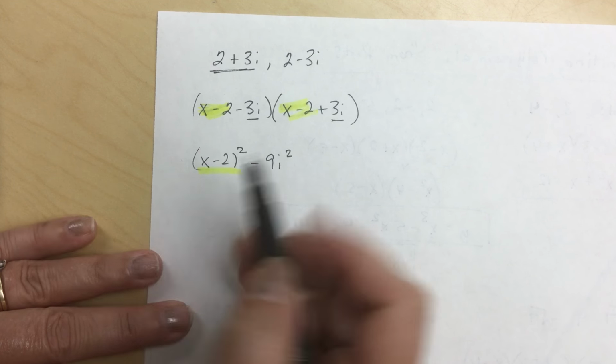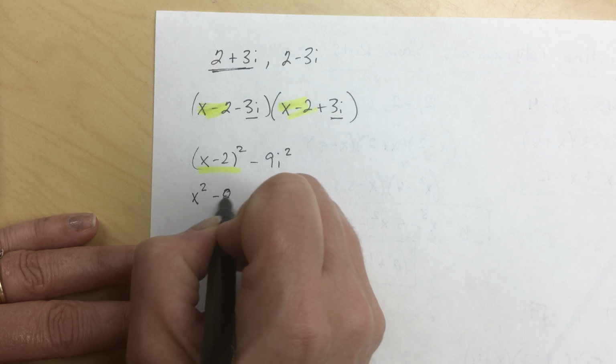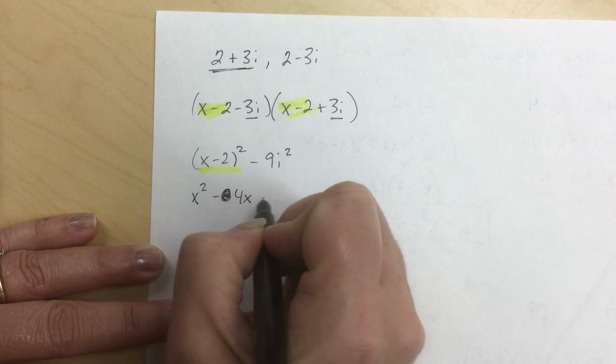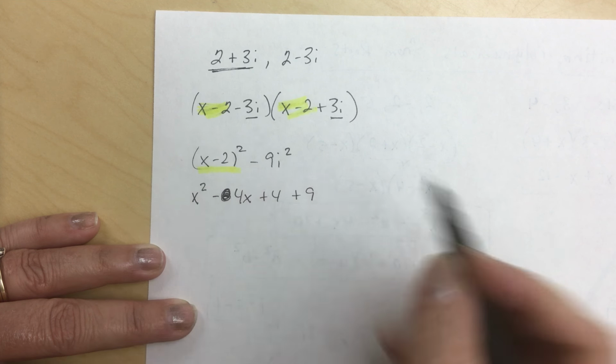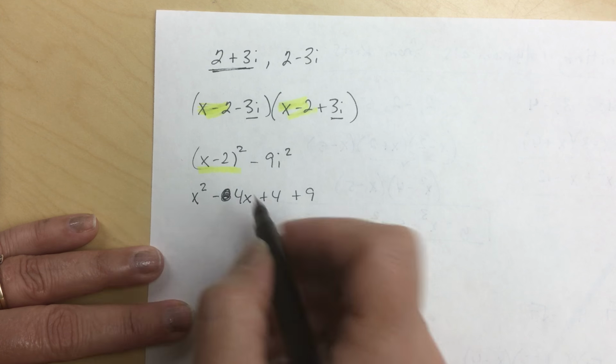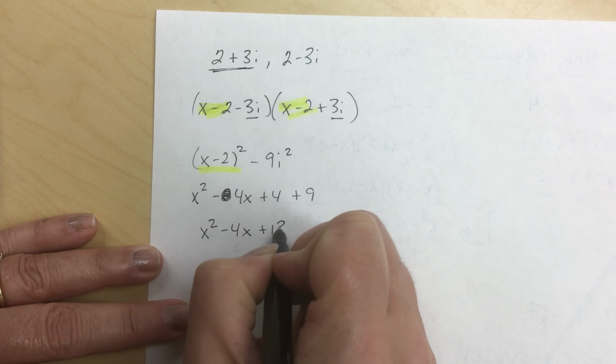So now you need to multiply this out. So that's x squared minus, whoops, it's not minus 2x, it's minus 4x plus 4. And then that becomes plus 9 because i squared is -1. So your final answer is x squared minus 4x plus 13.